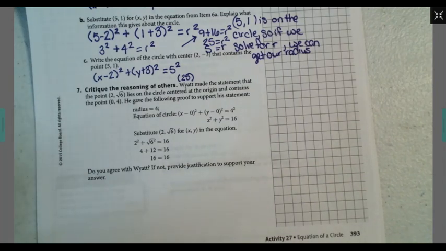Now we substitute 2 and square root of 6 for x and y in the equation. So 2 squared plus square root of 6 squared equals 16. He says 4 plus 12 equals 16, and 16 does equal 16. Do you agree with Wyatt? If not, provide justification to support your answer.